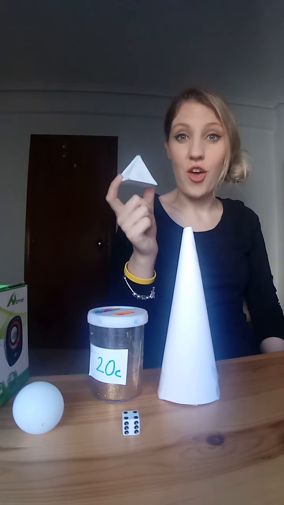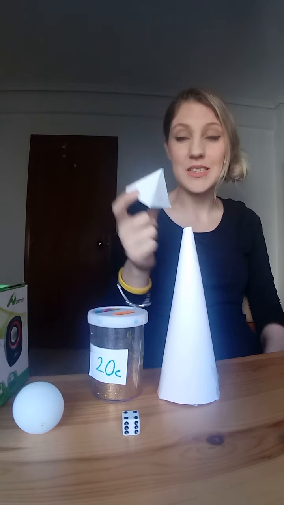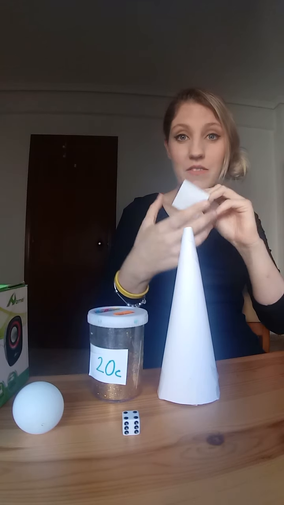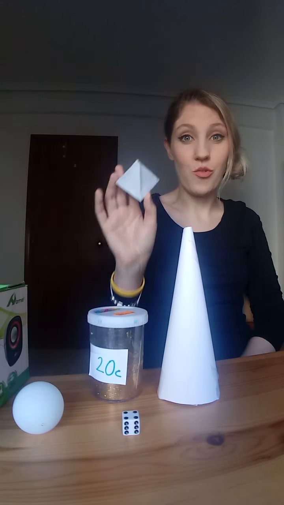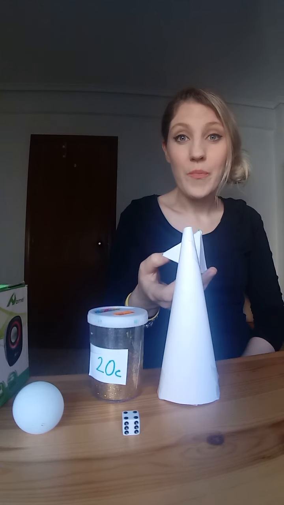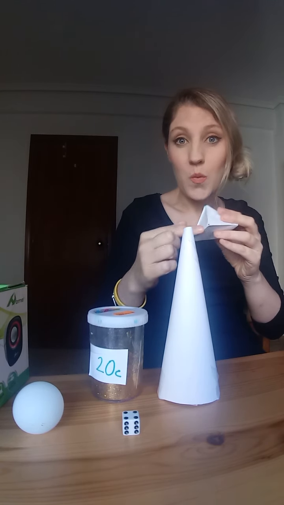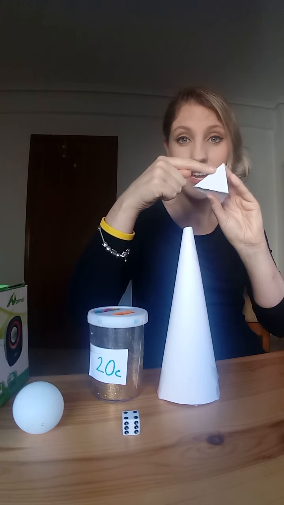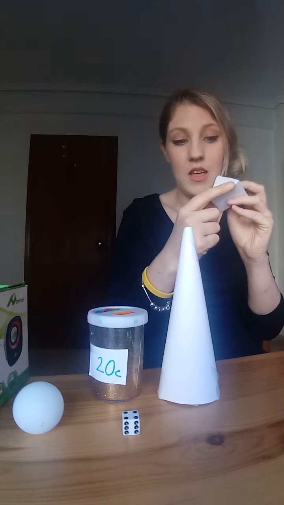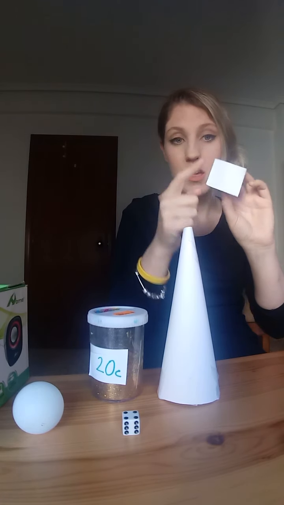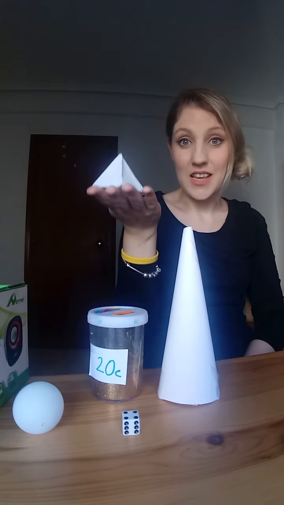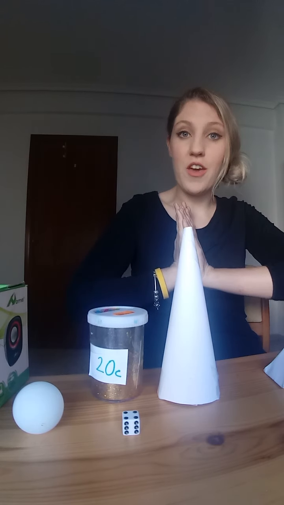Let's have a look at the corners. The corners are the pointy bits. 1, 2, 3, 4, 5. So a square-based pyramid has 4 corners. Now the edges are where 2 of the faces meet. So these are these lines here. 1, 2, 3, 4, 5, 6, 7, 8. So 8 edges. Okay, let's move on then to the cone.